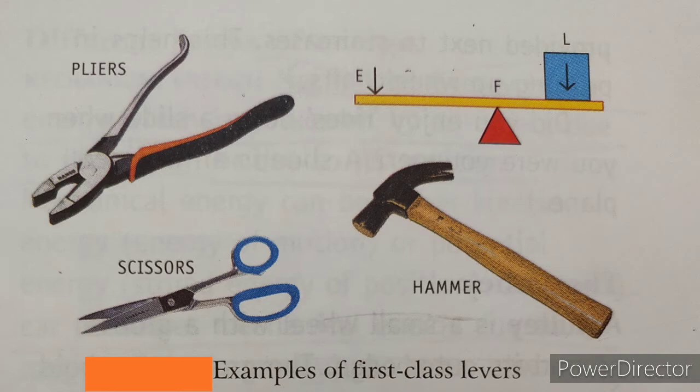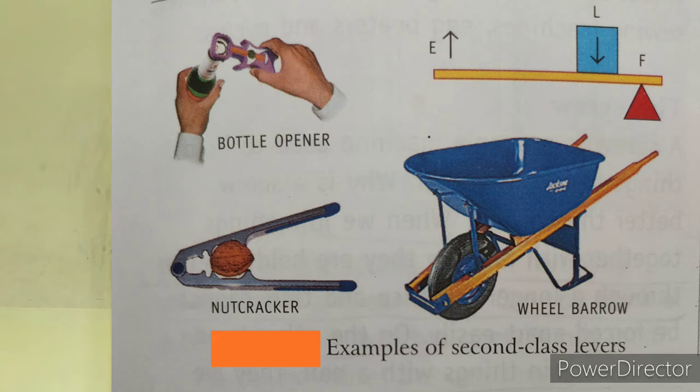Examples of first class levers are pliers, scissors, hammer, etc. Next, this shows the second class levers. When the load L is in between the fulcrum F and the effort E, it is a second class lever. Examples of second class levers are bottle opener, nutcracker, wheelbarrow, etc.